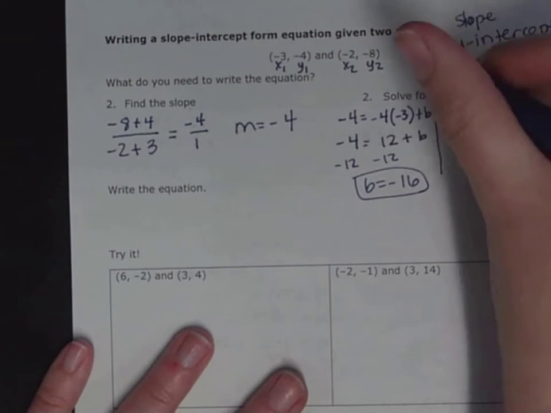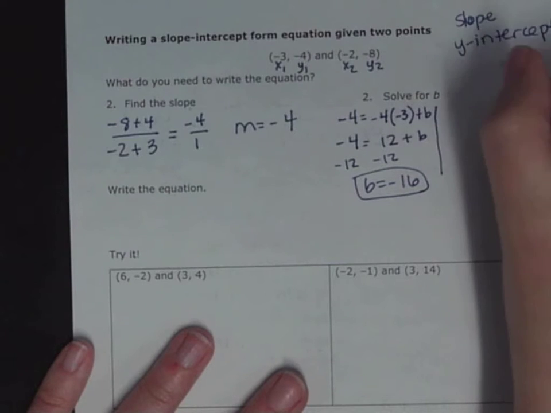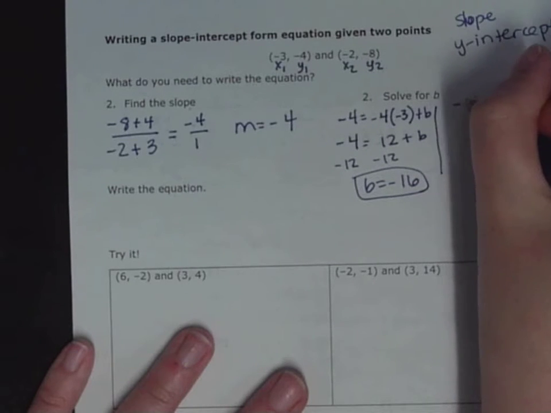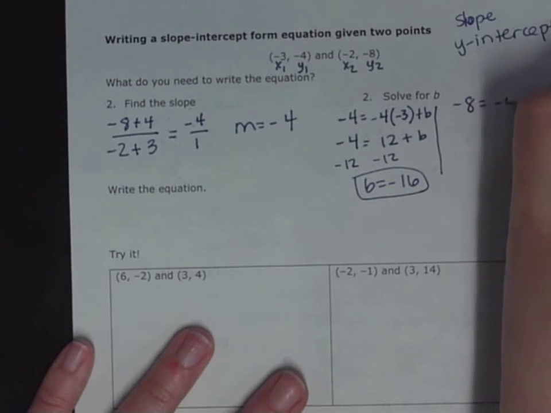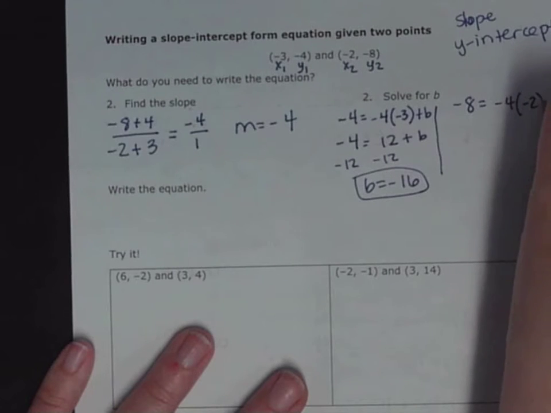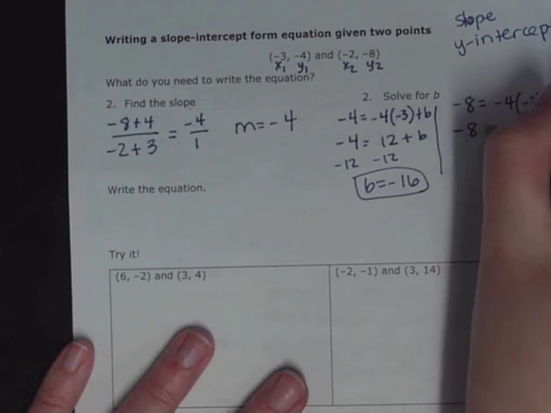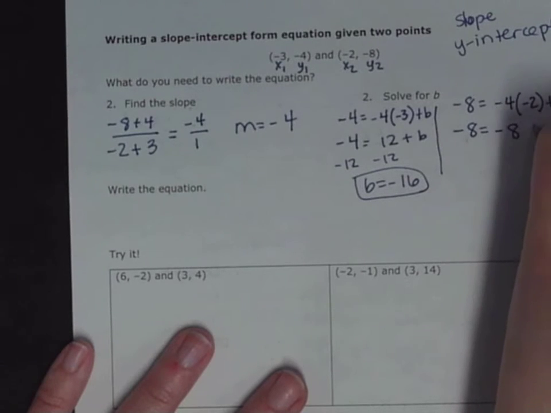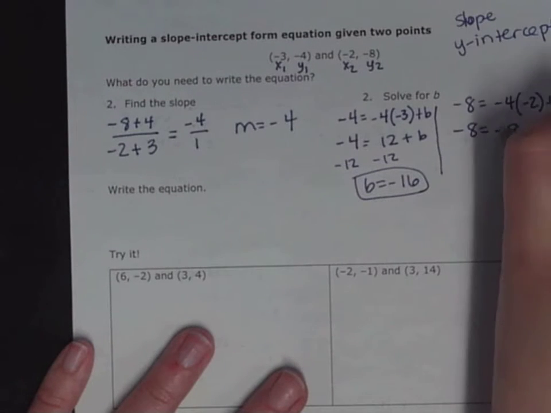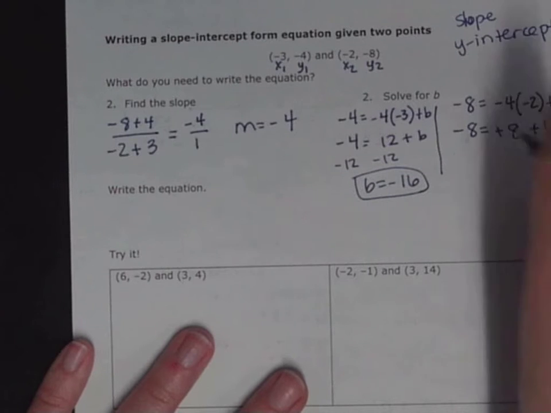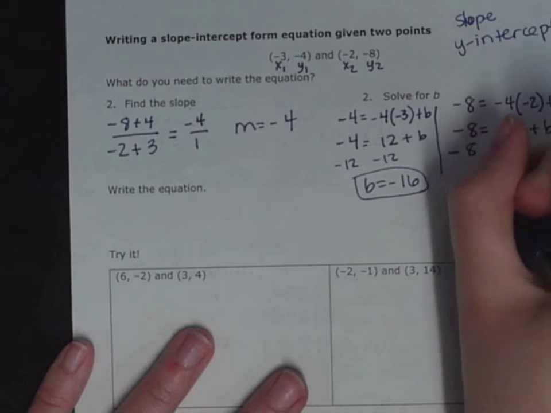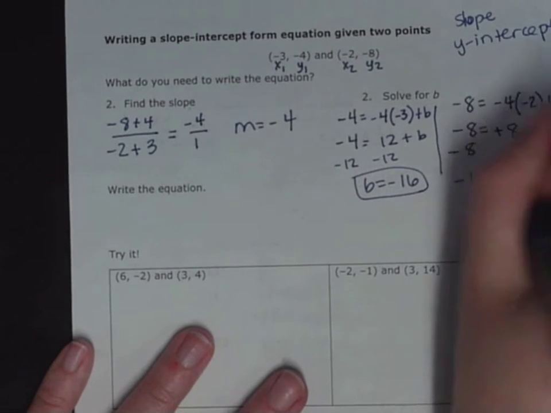Let's see if it's the same with the other point. y equals mx plus b. -8 equals -8 plus b, or sorry, +8 plus b. Subtract 8 from both sides, -16 equals b.